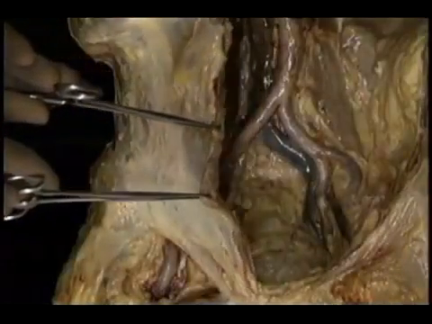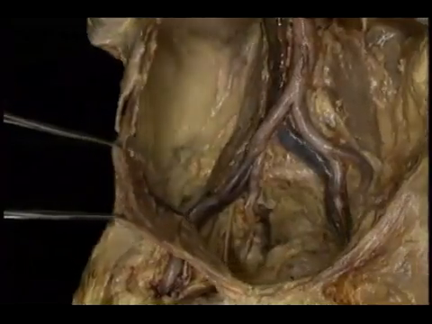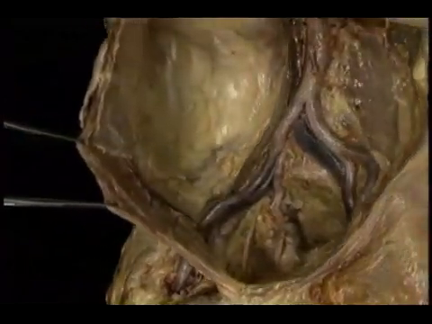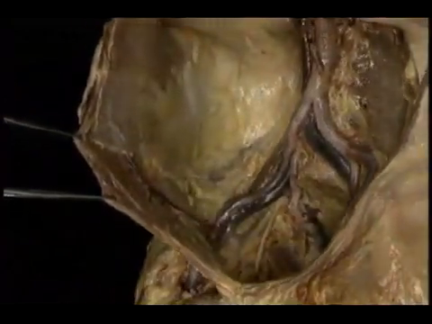Next we'll look briefly at the main blood vessels of the anterior abdominal wall, the superior epigastric and inferior epigastric. We've seen that the inferior epigastric artery arises from the external iliac. The superior epigastric artery is the continuation of the internal thoracic. We saw it in the last section. In this dissection, the peritoneum and fascia on the inside of the lower part of the anterior abdominal wall have been removed.